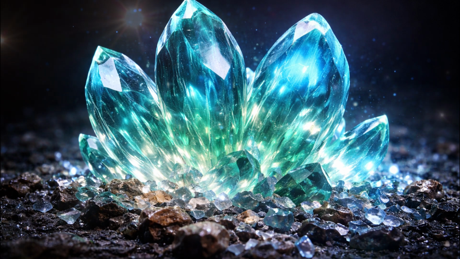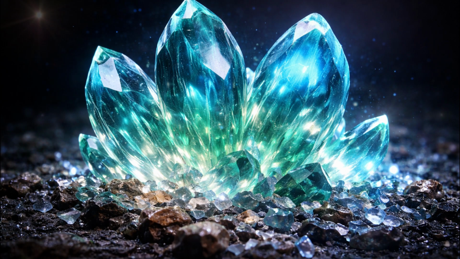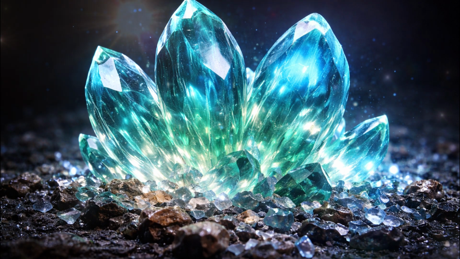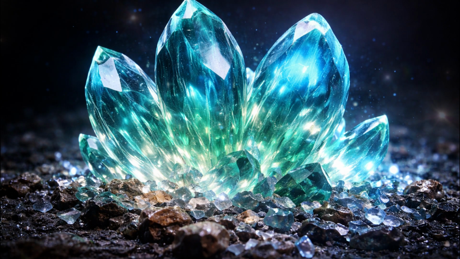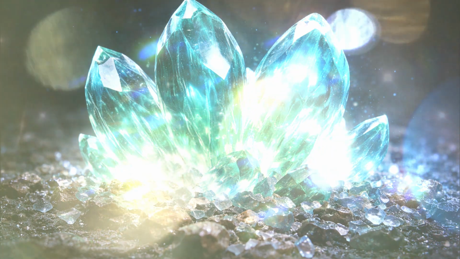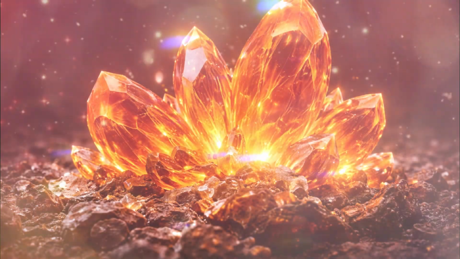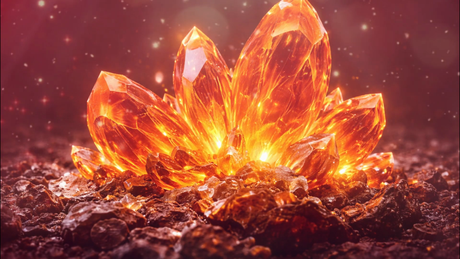One of the defining features of crystals is their symmetry. If you rotate many crystals by certain angles, they appear unchanged. This symmetry reflects the internal lattice structure. For example, cubic crystals such as halite form perfect cubes because their atomic arrangement repeats equally in three directions.